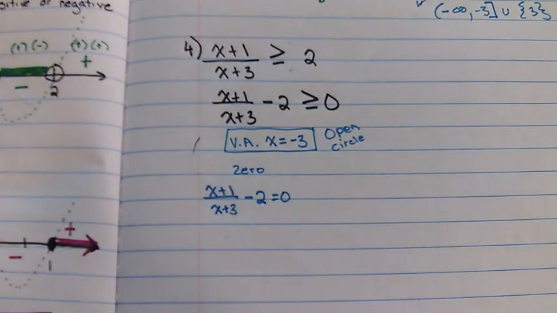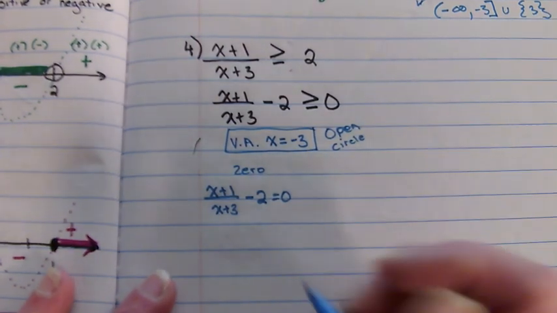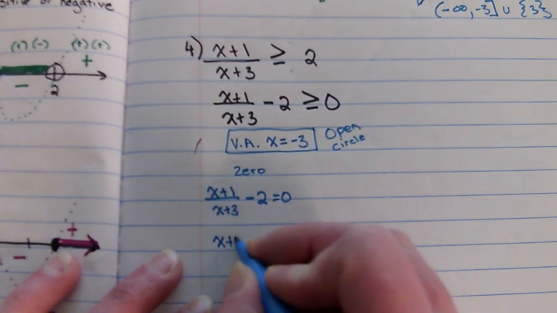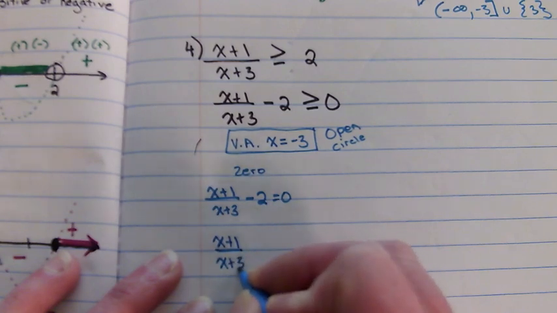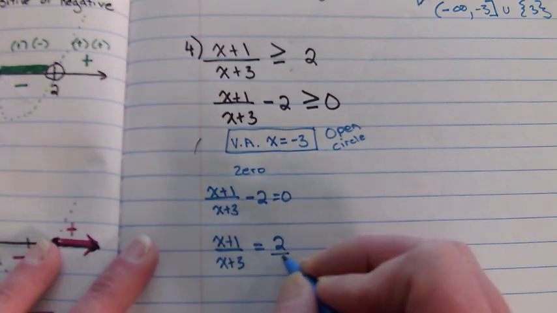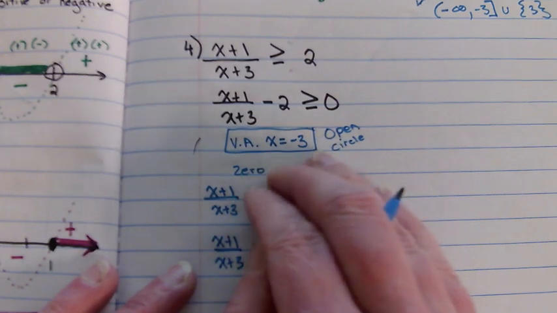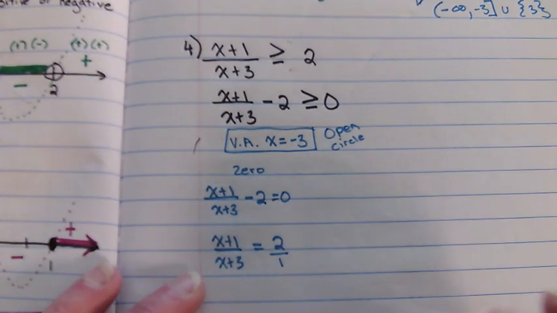Now there's a couple of ways we can do this. I can find a common denominator and then do it that way. But I'm going to show you a faster way. Since we've already designated our vertical asymptote, we know that's going to have an open circle. I'm going to do something a little crazy. I'm going to set it equal to 2. I'm going to move the 2 right back. I'm going to cross multiply. Now I can only do this because I've already stated that my vertical asymptote happens there.